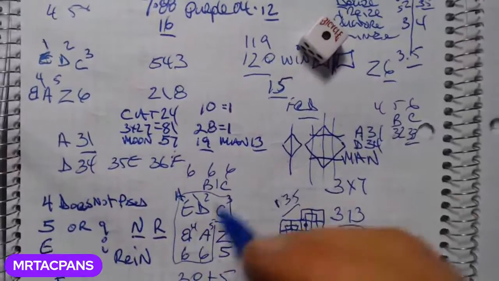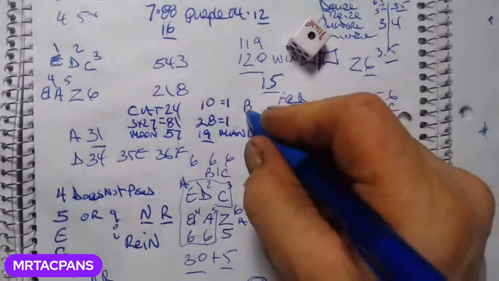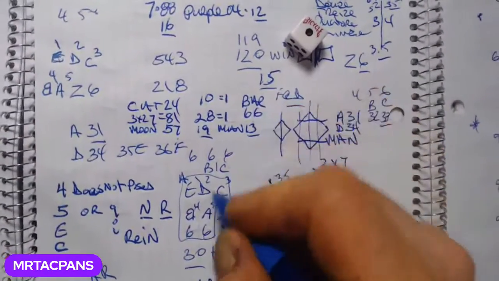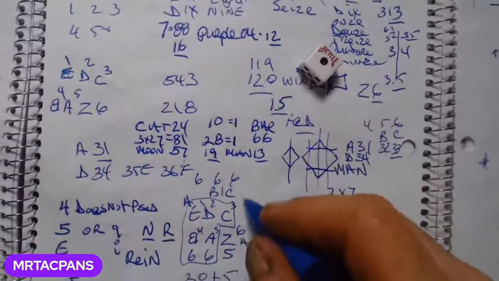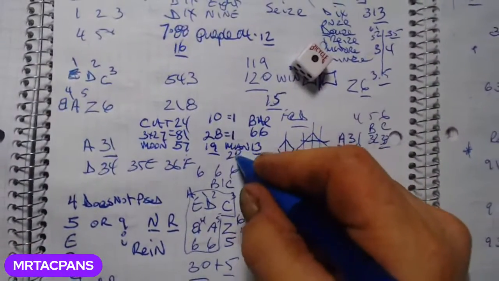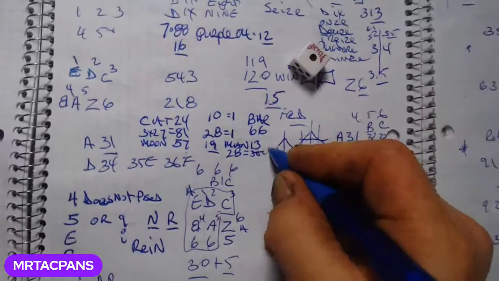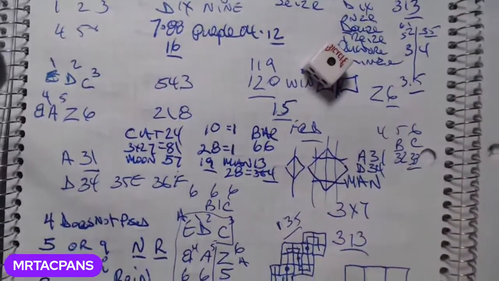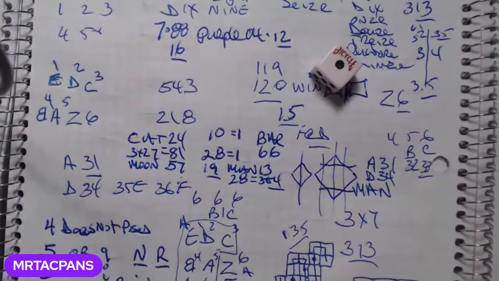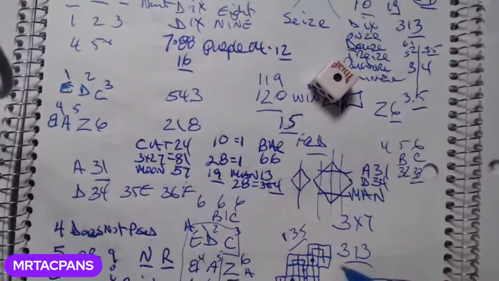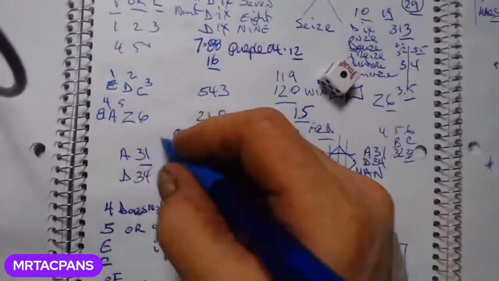Man is bar mitzvah, and now you must bar 66. That is bar mitzvah. And the number to man is 28, equaling the 364, or the 13 moons in the year, to the moon cat. And we're barring the feline.